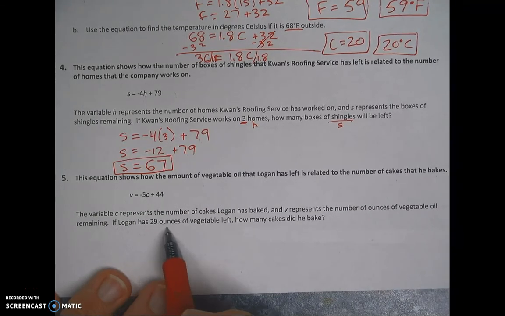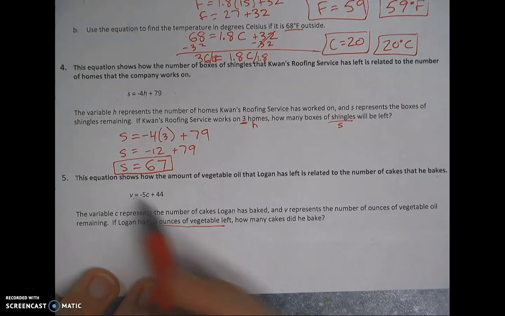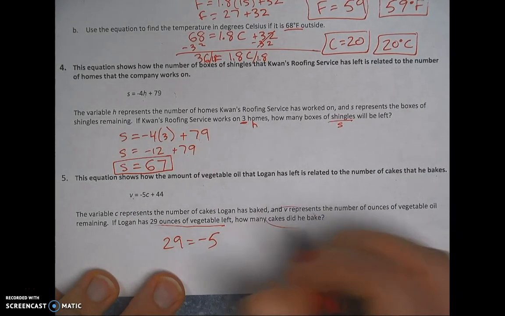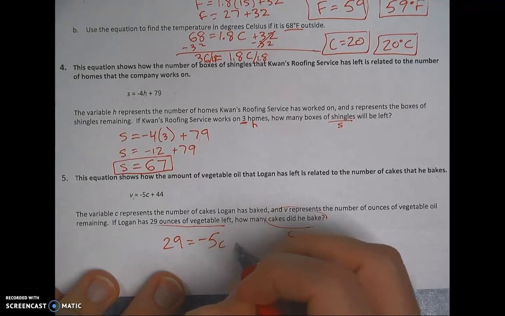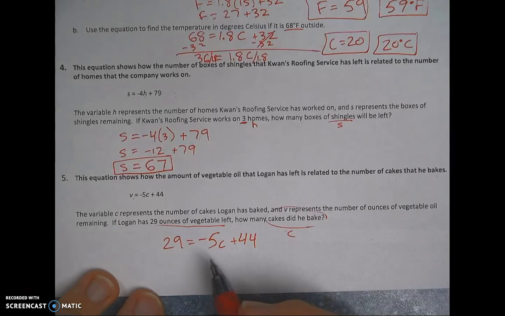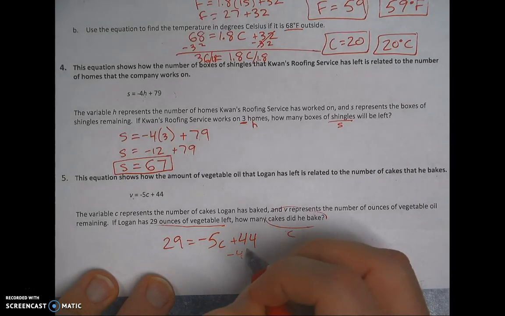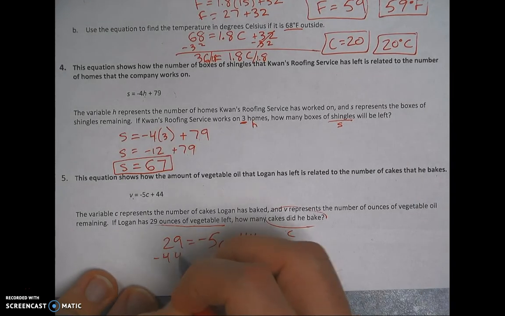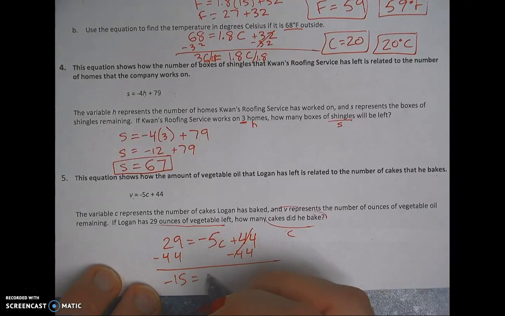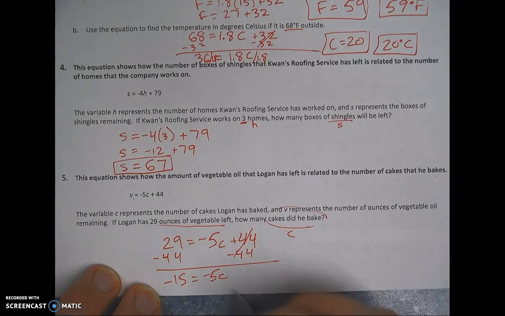So if Logan has 29 ounces of vegetable oil left, 29 is V, so you're going to plug in 29. How many cakes did he bake? We're trying to find C, so put C right here. And now you're just going to solve it. We want to find what C is, so you're going to minus 44. And this is going to put you in the negatives, and that's okay because we're going to end up dividing. So this is negative 15 equals negative 5C. Divide by negative 5 to finish it off.